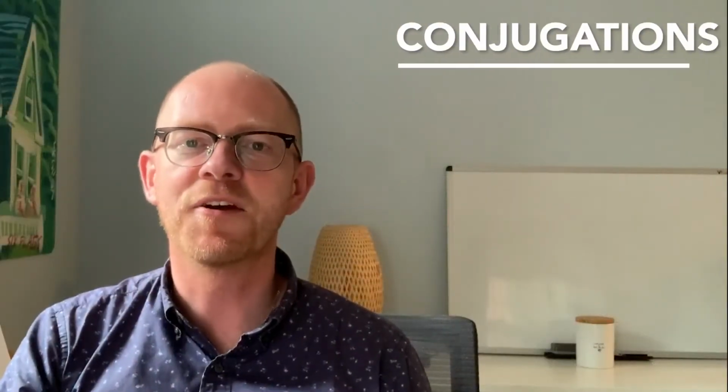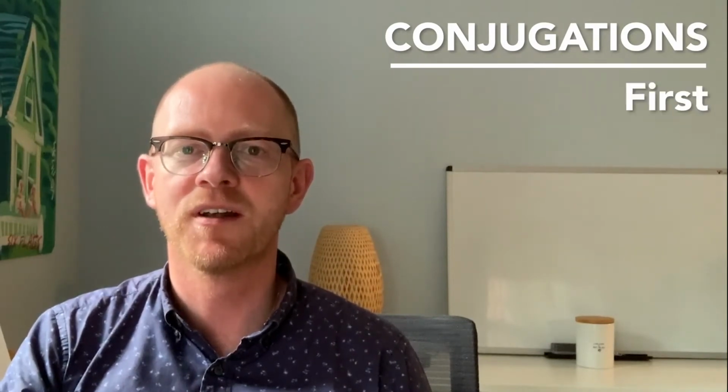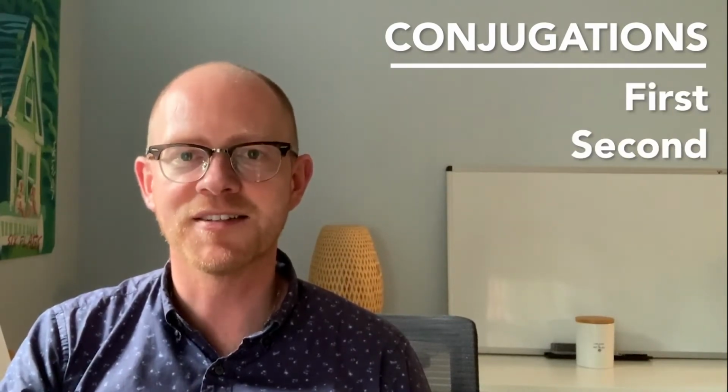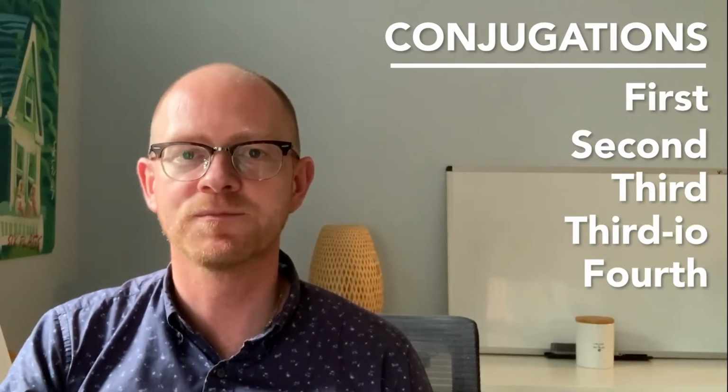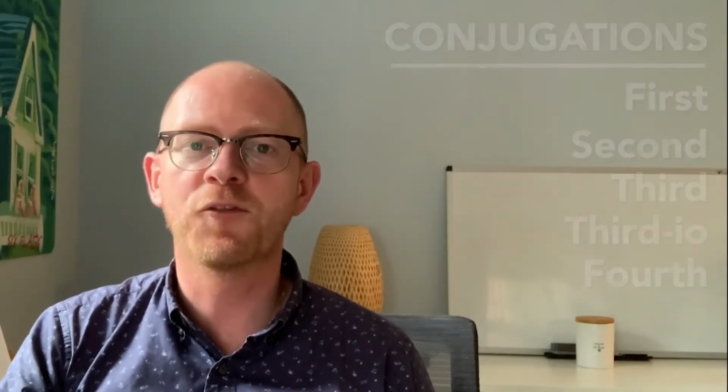In Latin, there are 5 conjugations of the verb: first, second, third, third IO, and fourth. It will be helpful, before we learn the forms of the present subjunctive, to review how you recognize the different conjugations. It's all about looking at the first 2 principal parts.